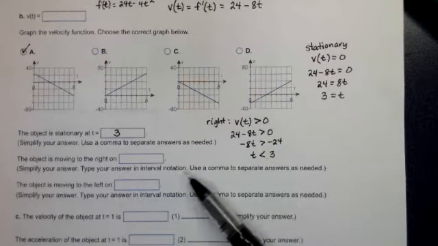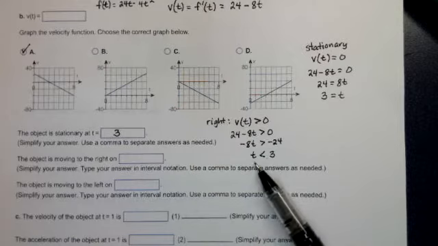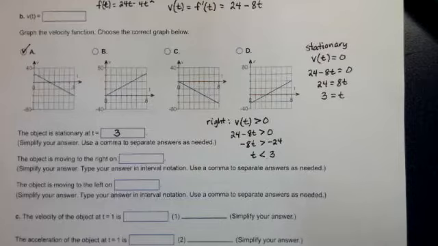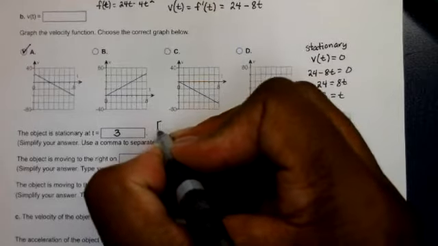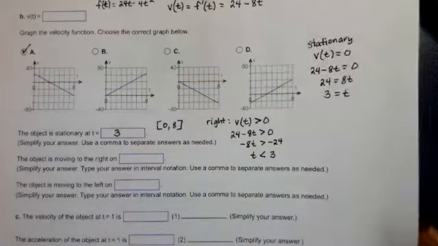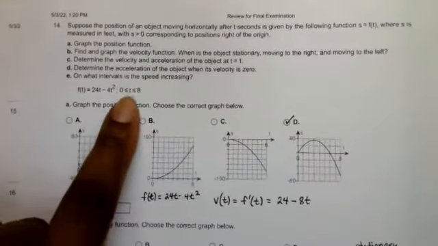So the interval that they're looking for, if t is less than 3, and our restriction is from 0 to 8, that restriction is indicated in the original problem from 0 to 8.